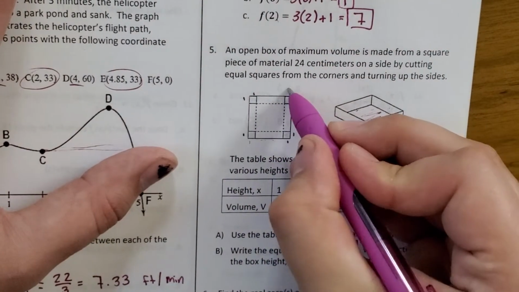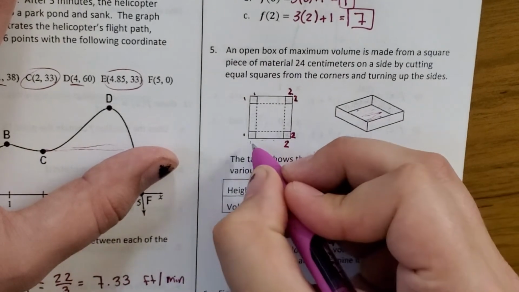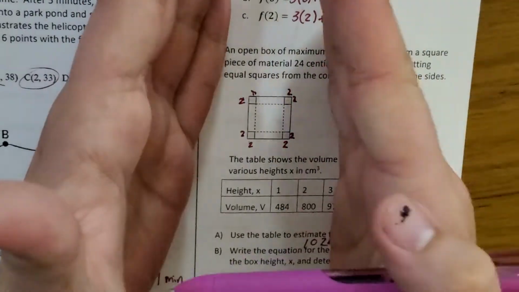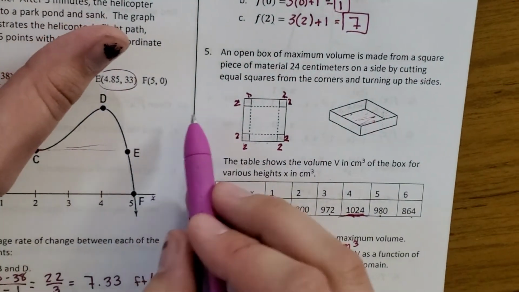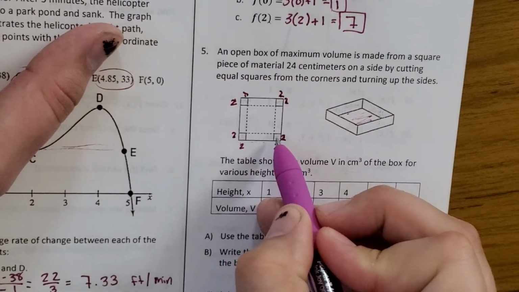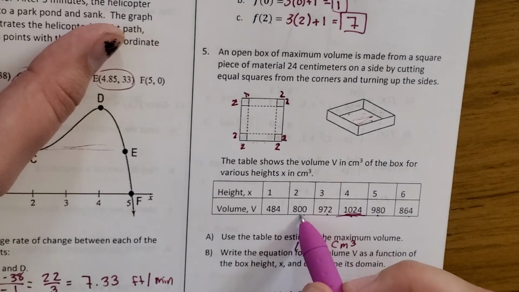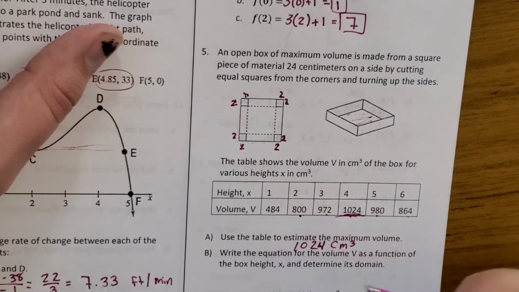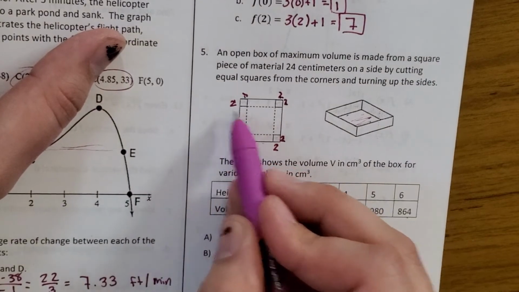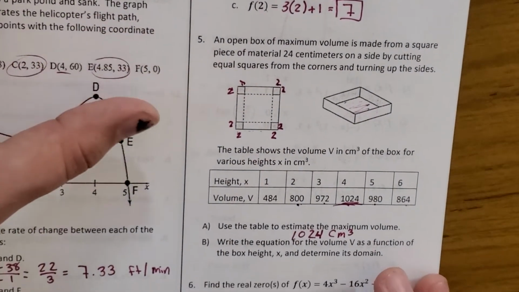If I were to change these each to 2's and make each height 2, well, now when I fold it up, I fold up 2 on the left and 2 on the right, which means of the 24, I'm losing 4 centimeters. So now I've got 20 by 20 for the base, so that's 400, times the height of 2, which is 800, and that's where that comes from. So you can see what's happening. When I fold the box up, I take whatever the height is from the left and the right side. So I'm subtracting the height twice from the total.